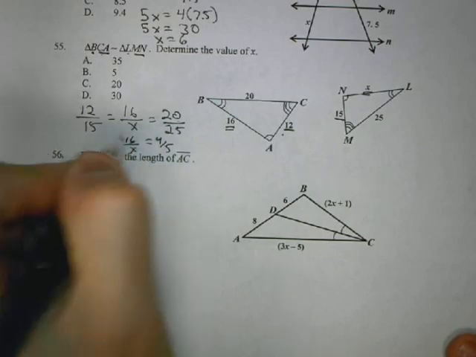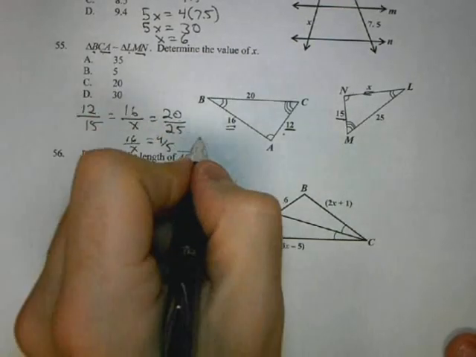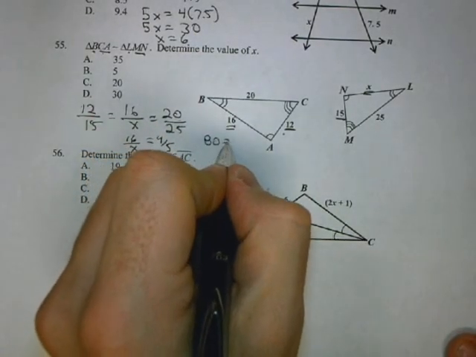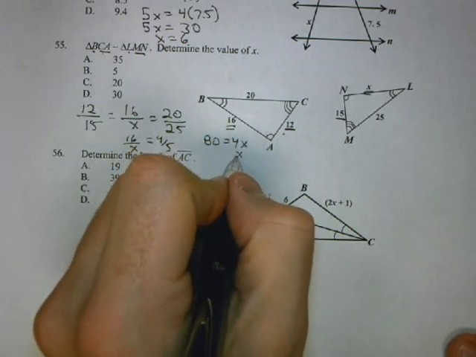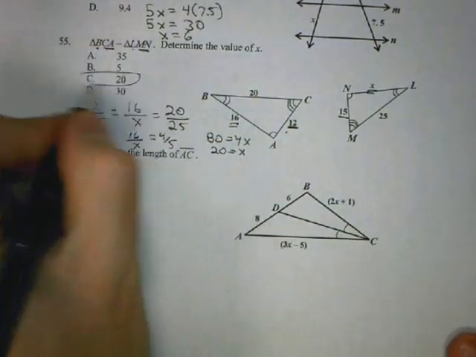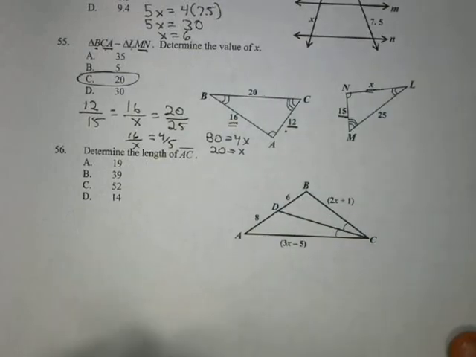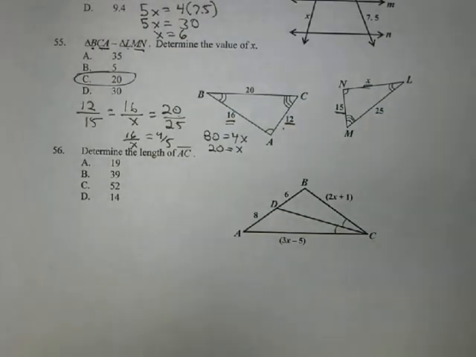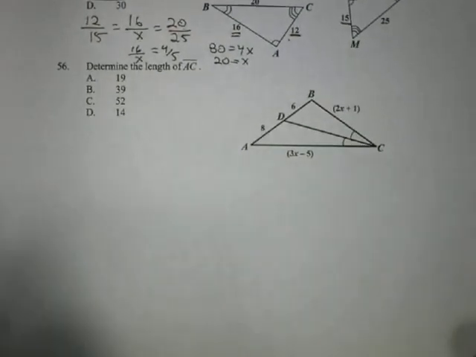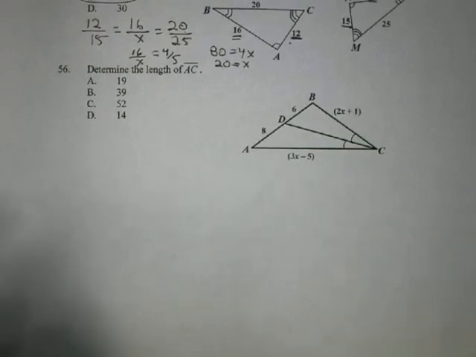Pick one of them to reduce. 20 over 25 is 4/5 equals 16 over X. Now I can do cross product. I get 16 times 5 is 80 equals 4X. Divide both sides by 4 and I get X is 20. Be careful matching up those corresponding parts there. Get that proportion, then you can solve and find your answer.